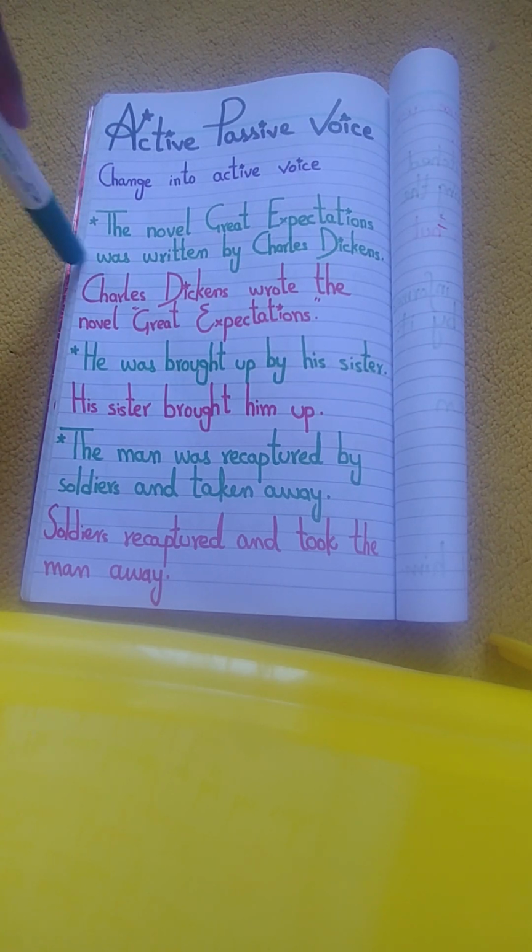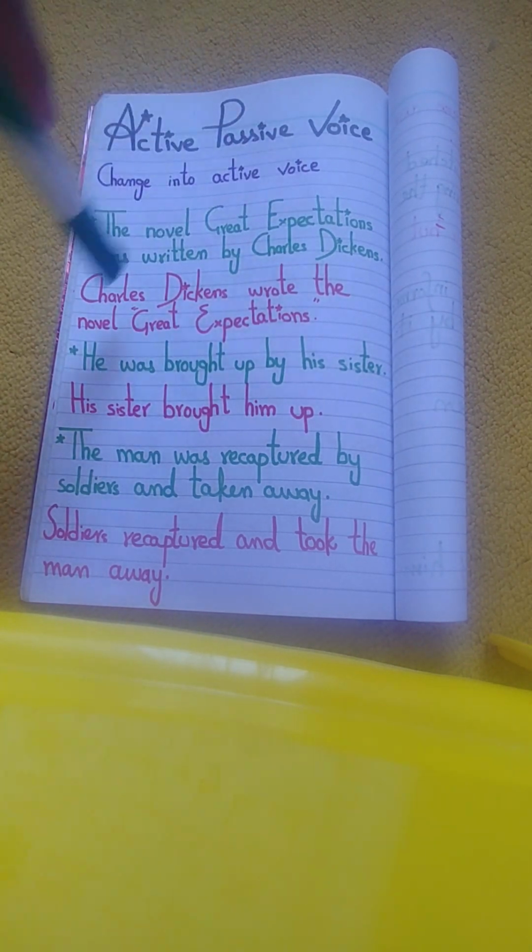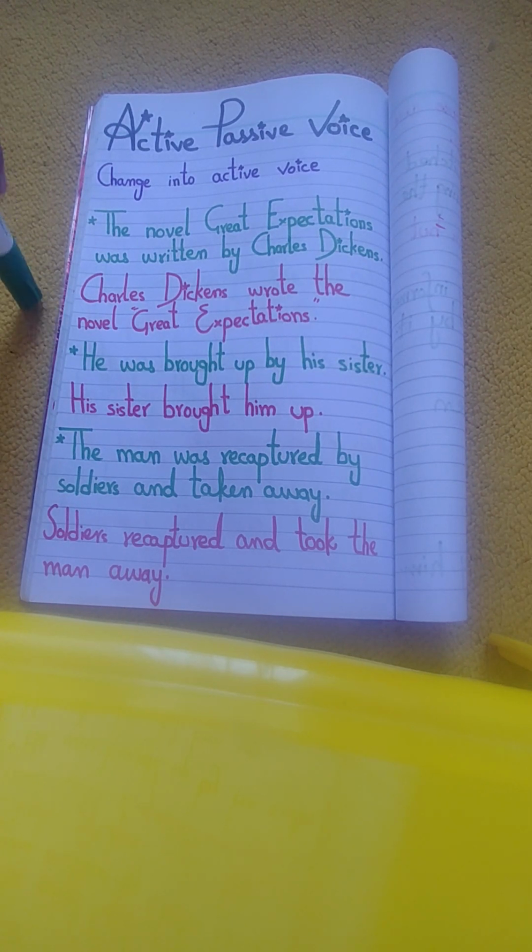Okay. These sentences are from past tense. Alright. As you know, in past tense, in active voice, in positive sentences we use the second form of the verb. Let's start. The novel Great Expectations was written by Charles Dickens. Okay, so how will we convert this? As you know, in active voice, we use the second form of the verb.